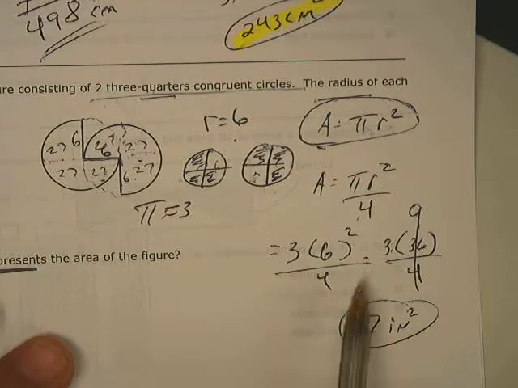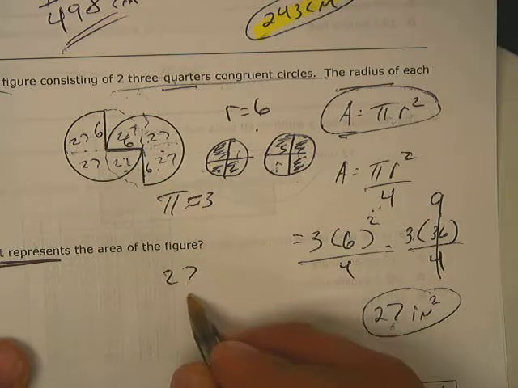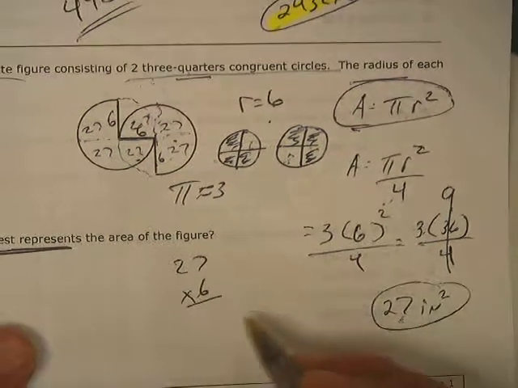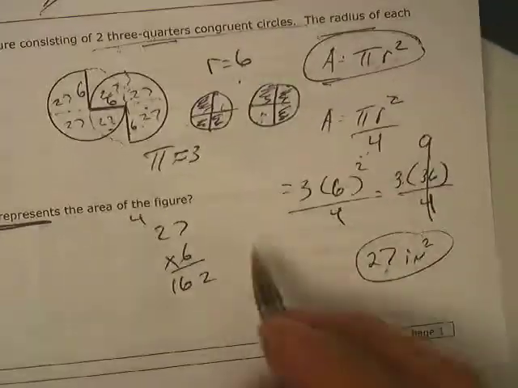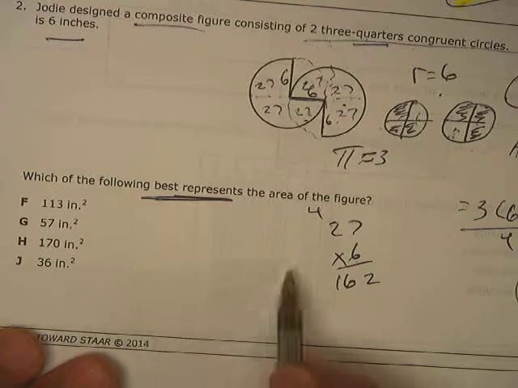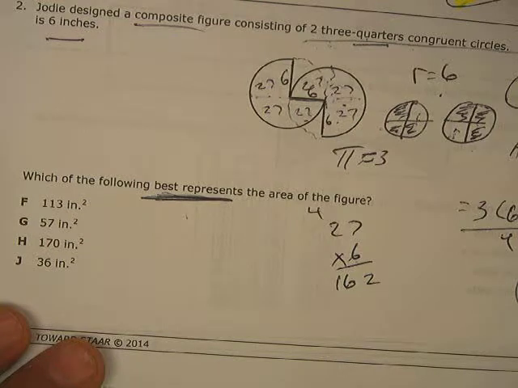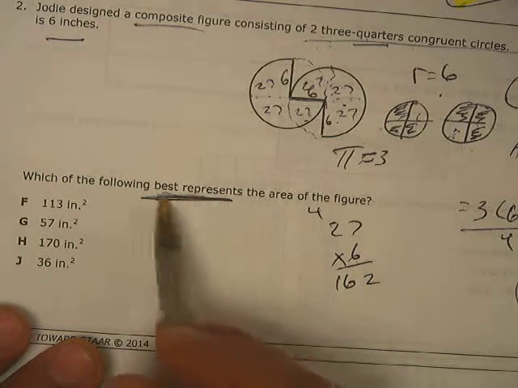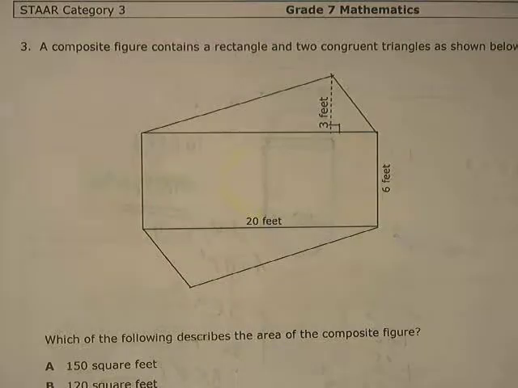So that means that each section is 27. So you put 27 here, 27 here, 27 here, 27 here, 27 there, and 27 there, because each section was 27. That's why you divided by 4. Now you have 1, 2, 3, 4, 5, 6 sections. So I'm going to multiply 27 times 6. 7 times 6 is 42. 6 times 2 plus 4 is 16. 162. Once again, your exact answer is not there, but the only reason is because we used an approximation. We used the best represents, that's why we use pi as 3.